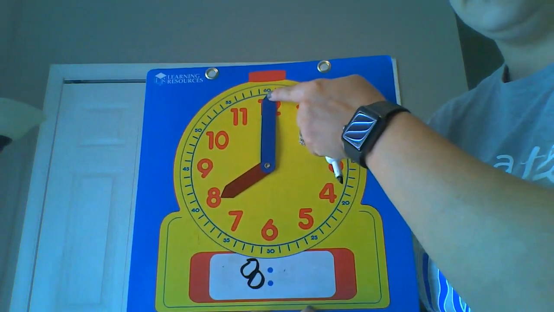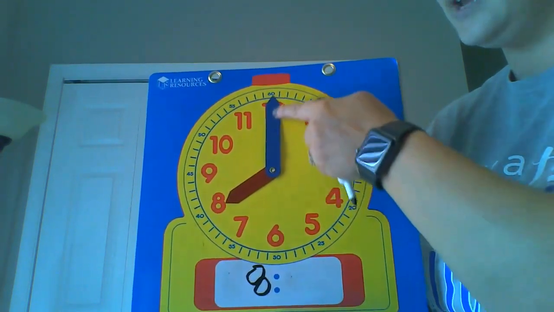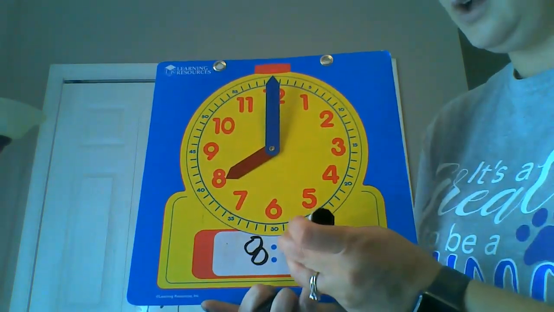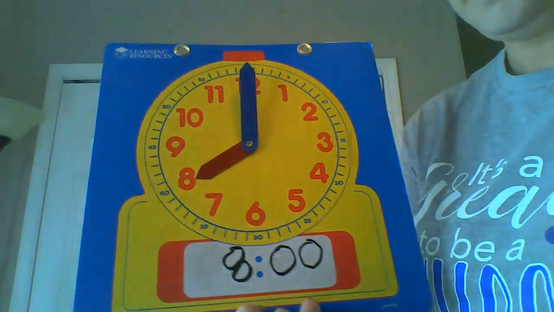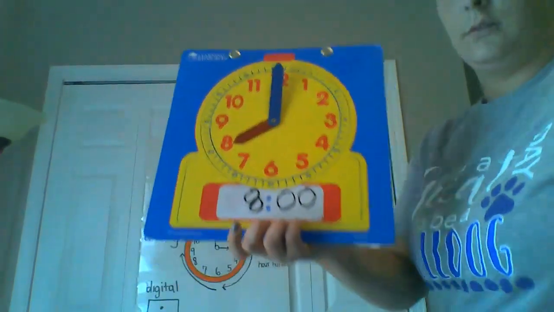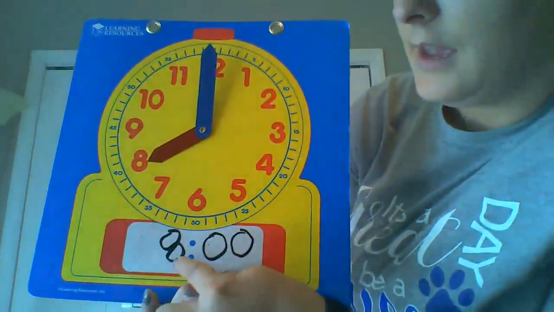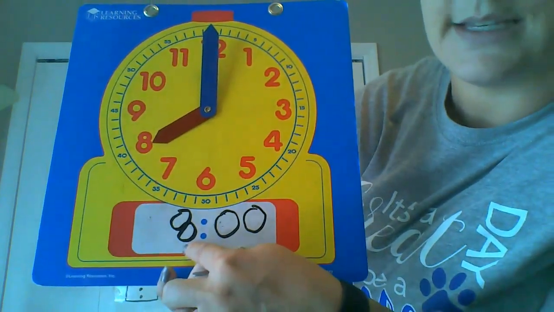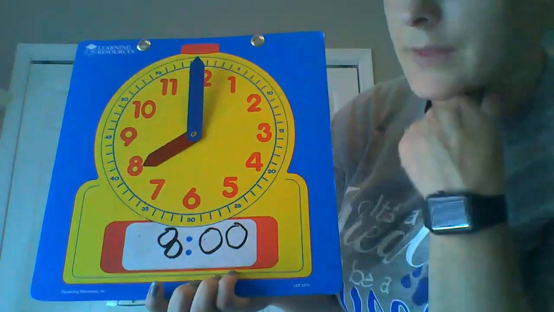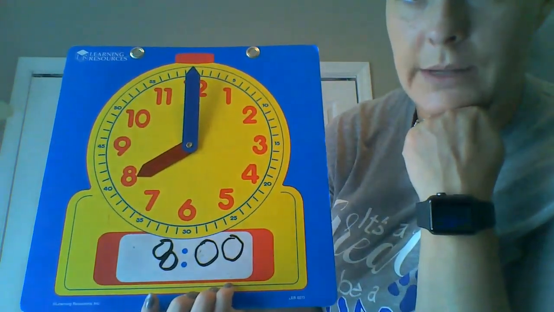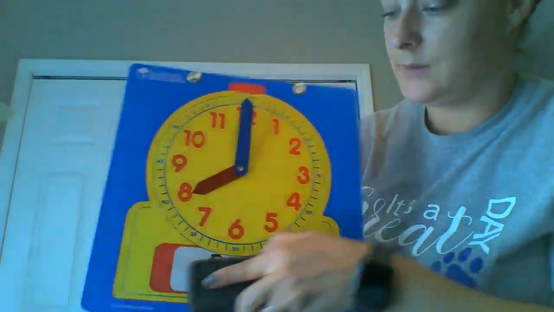What does that mean when it's on the 12? When the long hand is on the 12? O'clock. And this is what o'clock looks like. So here's the analog and the digital. The hour goes on this side of these little dots that you see, and the minutes go on this side. Now we're going to play around with this. Let's do some more.